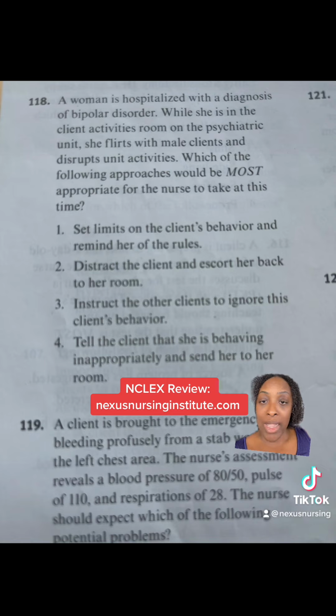1. Set limits on behavior and remind her of the rules. 2. Distract the client and escort her back to her room. 3. Instruct the other clients to ignore this behavior. Or 4. Tell the client that she's behaving inappropriately and send her to her room.